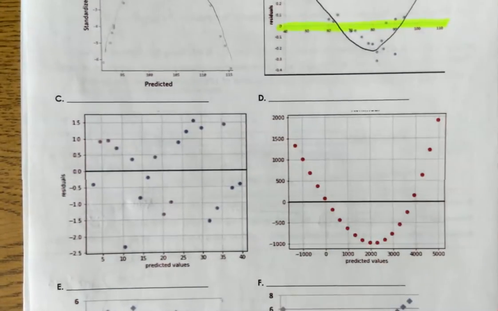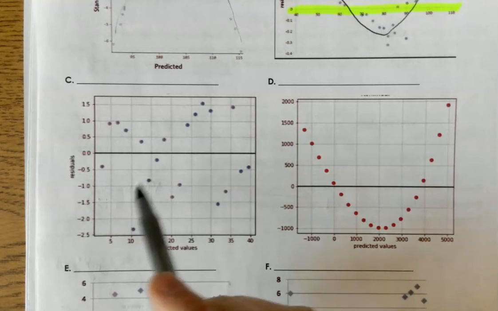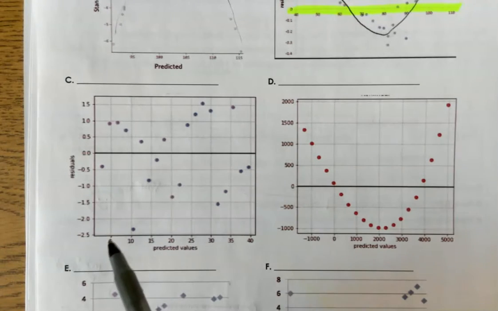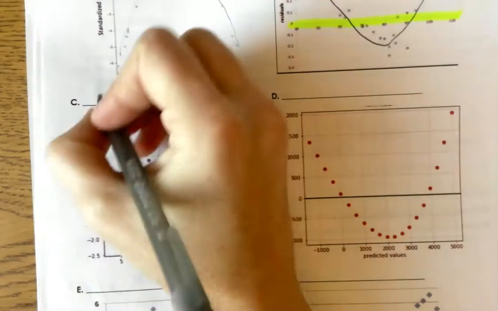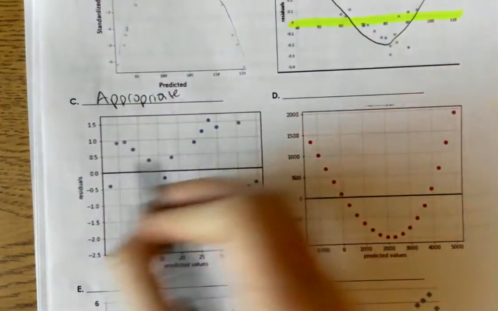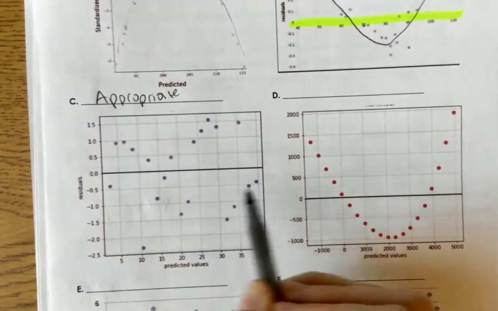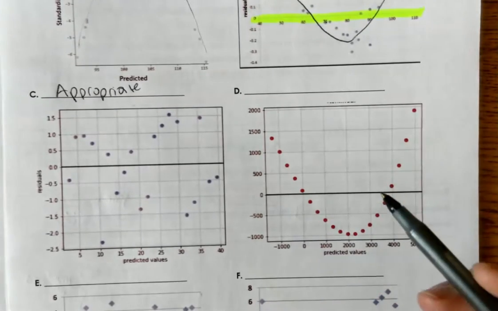Good afternoon, Banner. What do we think about C? Does this residual plot tell us that the model is appropriate or not appropriate? All right, C is appropriate because it's actually pretty random. There's some spots up top and there's some data residuals on the bottom. It's relatively random. All right, what do we think about D?